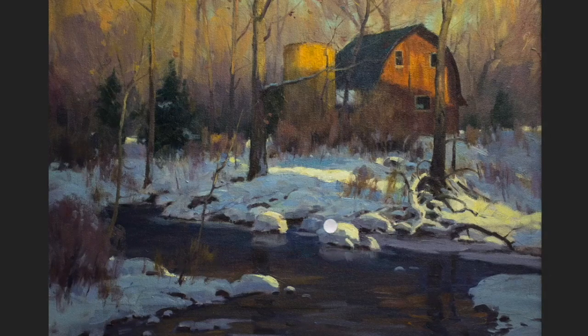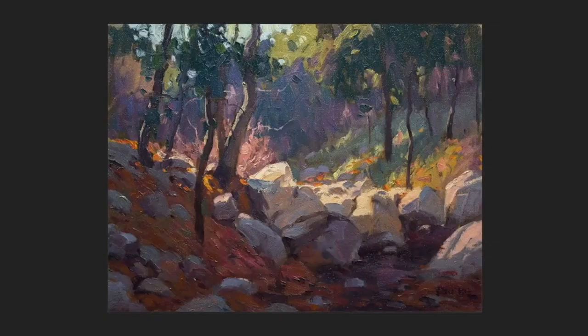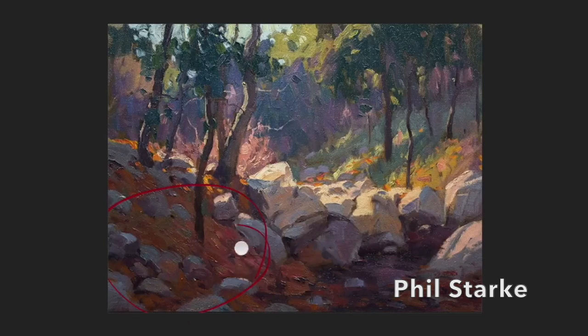I have some value change, a little bit of value change from this shadow color to that shadow color. But outside of that, it's more of just color change. It's those color changes that make it work better in the shadows. Same thing here, the shadows in the hillside. These are leaves that have fallen.